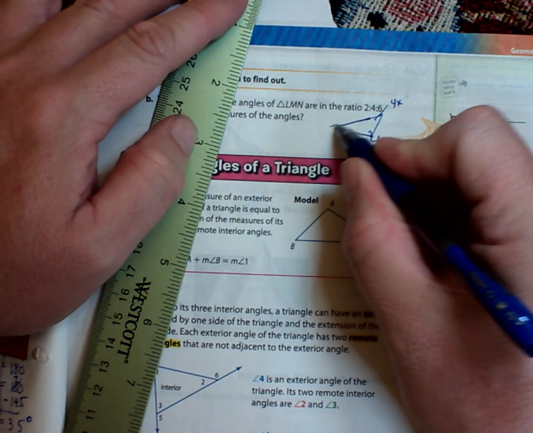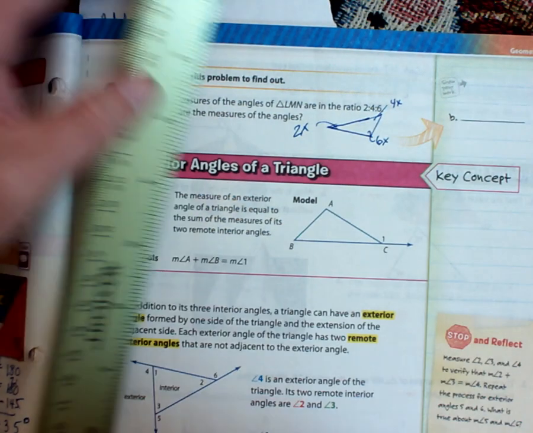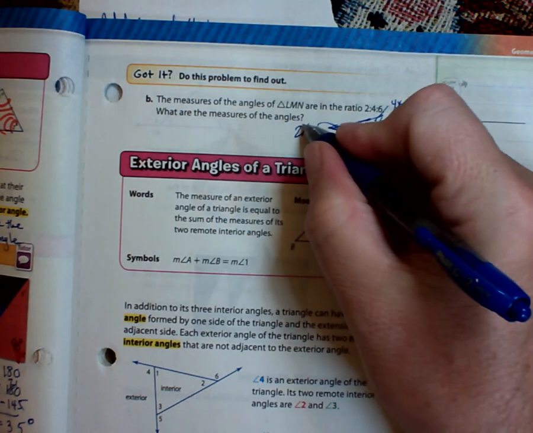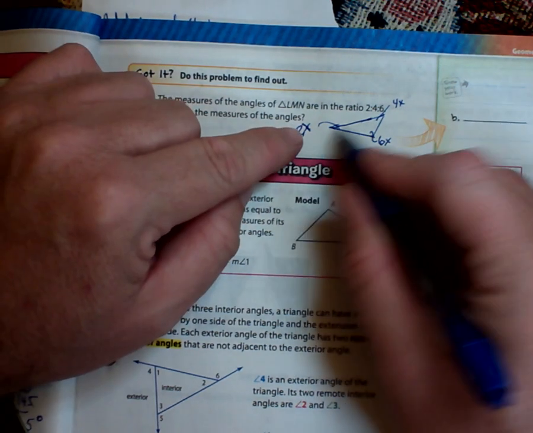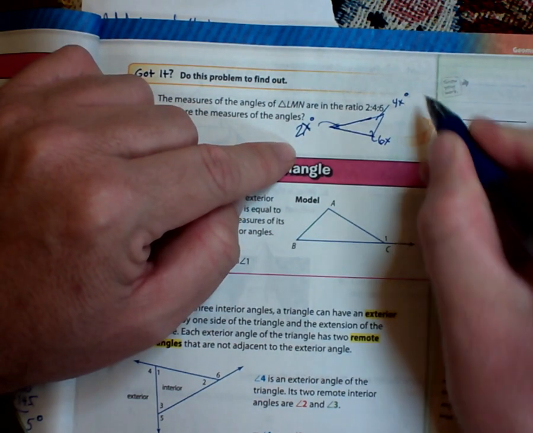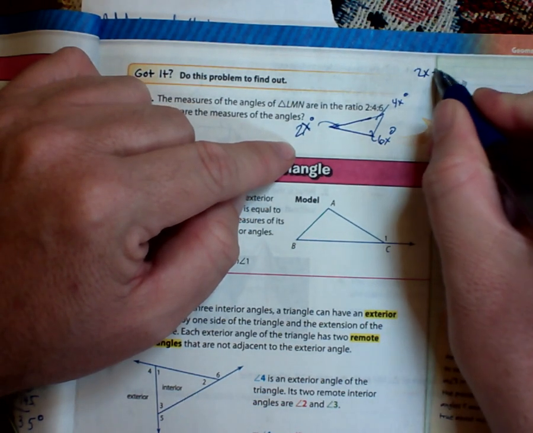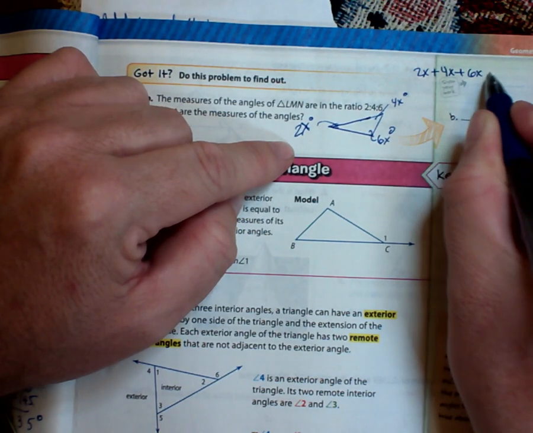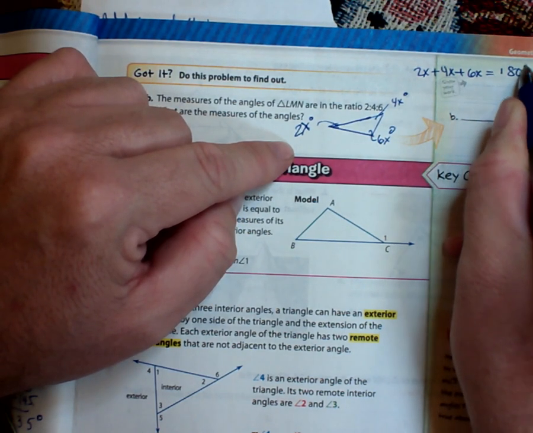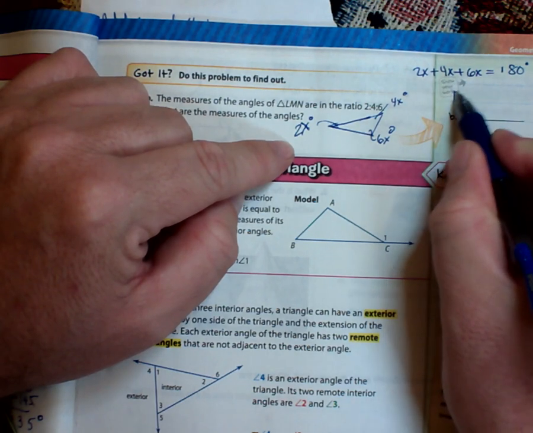This is not a perfect example, but this is much smaller, you can see, 2x. Geometrically, you always want to try to represent the real thing as closely as possible. These are all measures of degrees, so I need to add them together. 2x plus 4x plus 6x is going to add up to 180 degrees. How many x's do I have here? I have 12 of them.